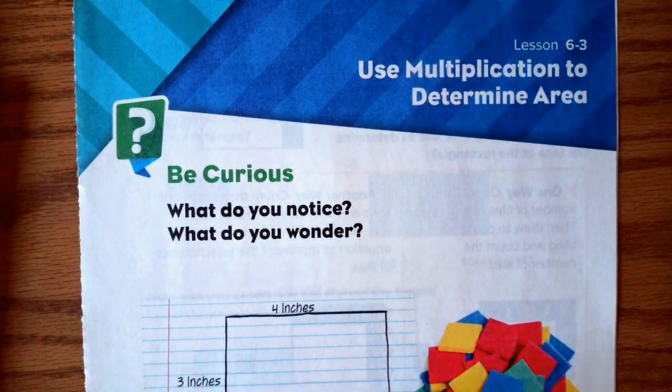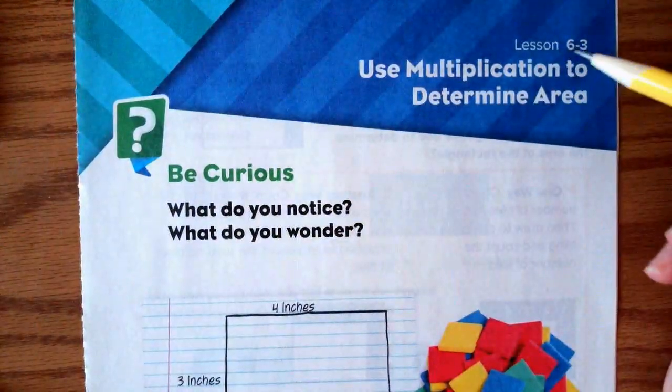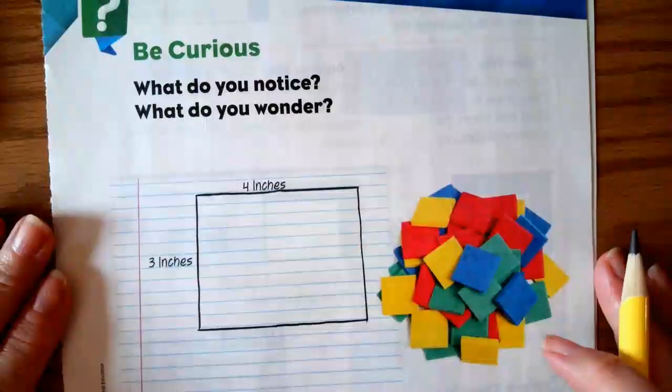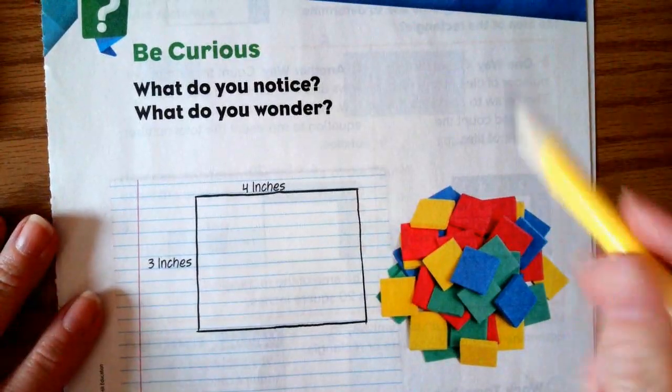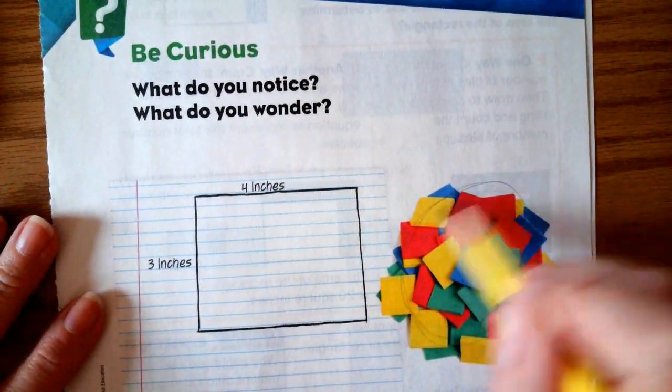All right, ladies and gentlemen, we're going to be working on lesson 6-3, and we are starting on page 209. This is going to be the lesson. What do you notice and what do you wonder? I love these manipulatives that are stacked over here.